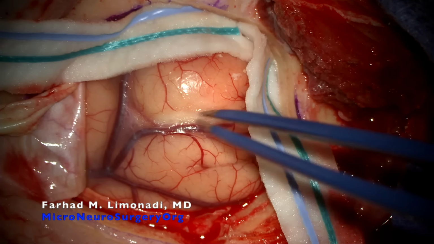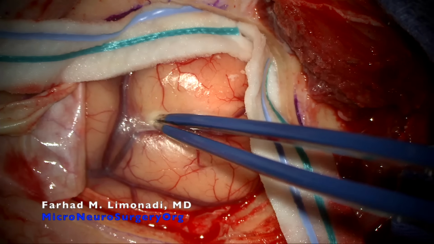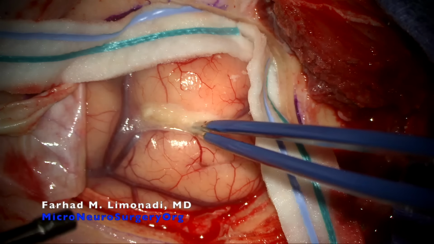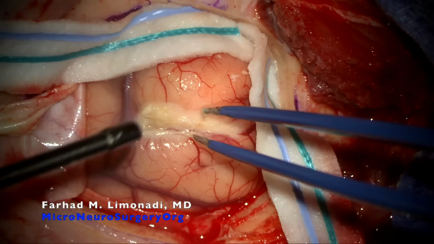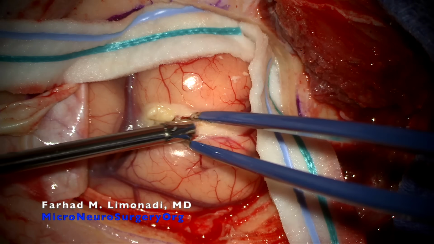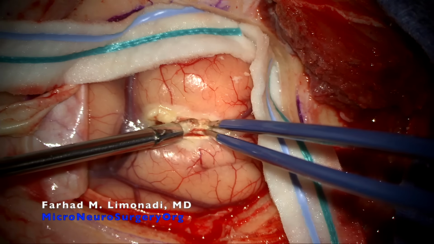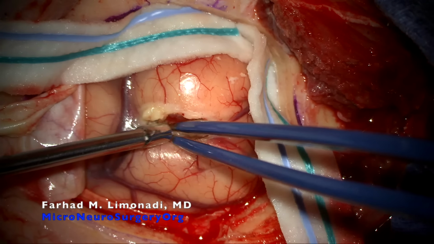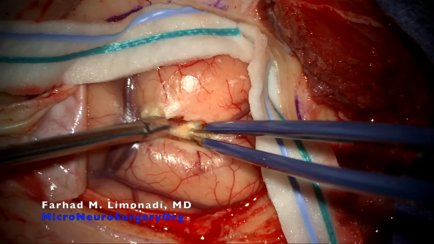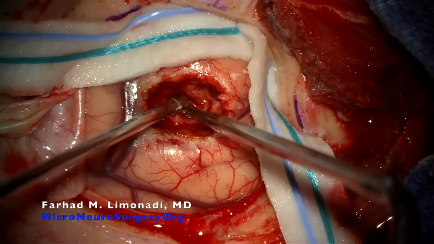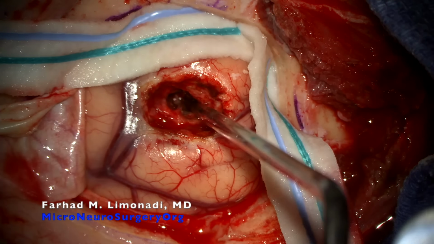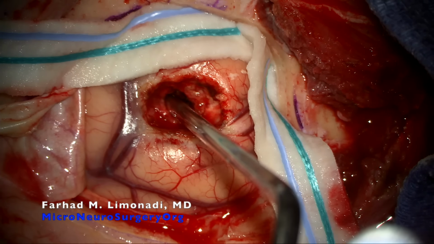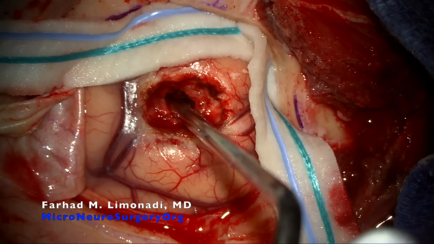Bipolar cautery is used to create a small corticectomy through which the superficial edge of the tumor will be exposed. The general plan is to remove a relatively large tumor through a small corridor and therefore minimize damage to the brain. Through this small corticectomy, which is approximately half the size of the tumor, the superficial pole of the tumor is exposed, and then using bipolar cautery, a small hole is created through which the tumor is going to be debulked.